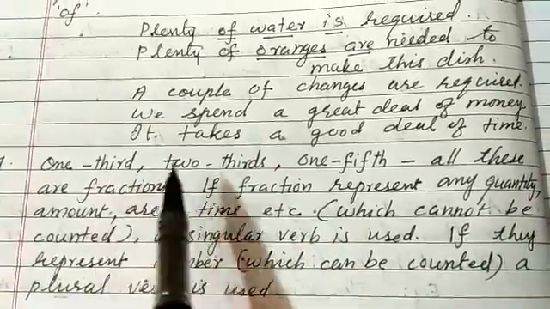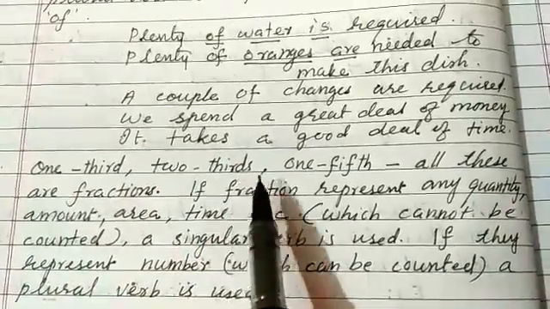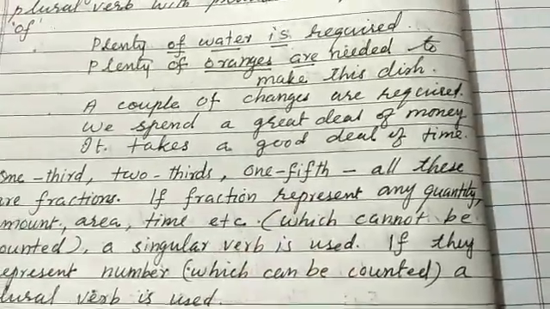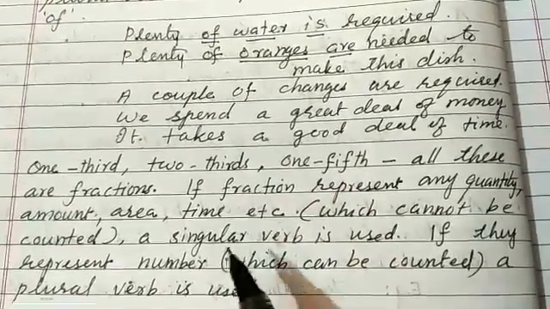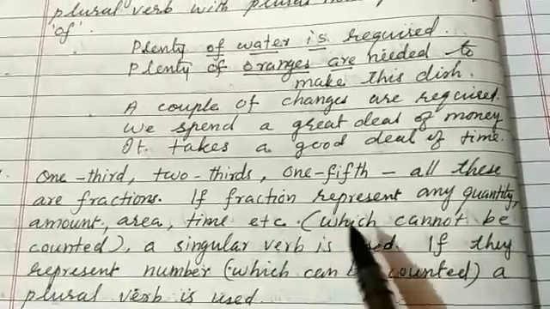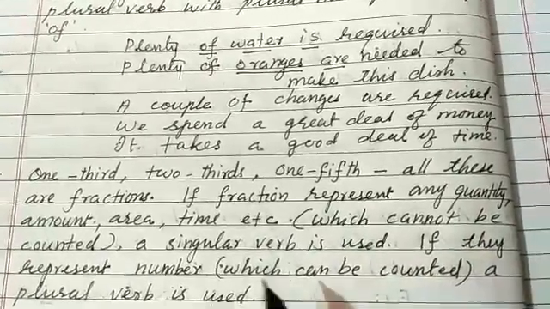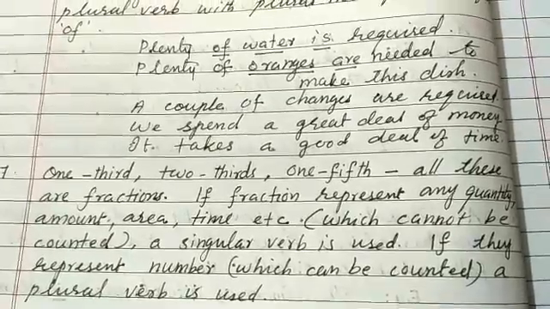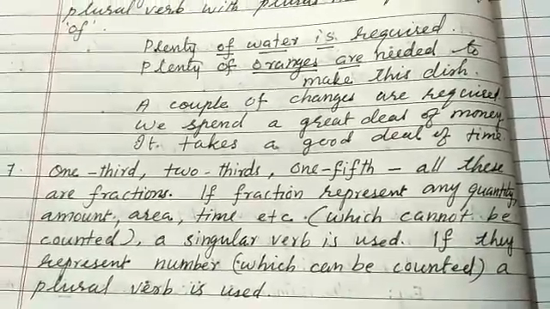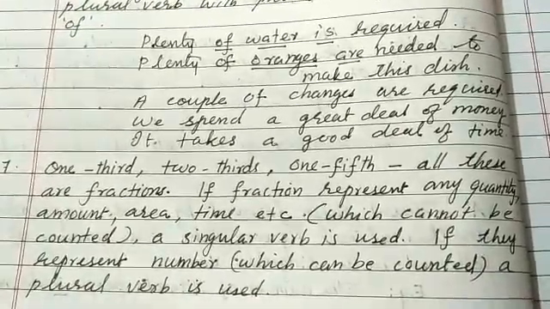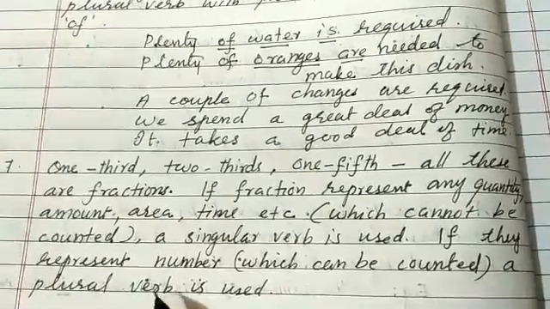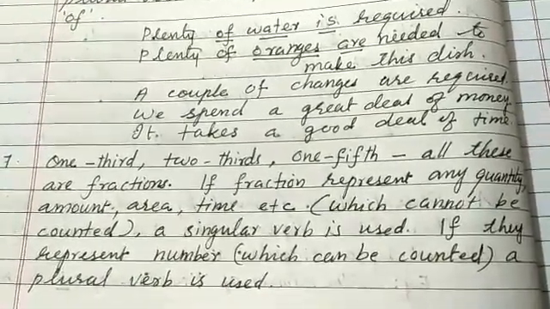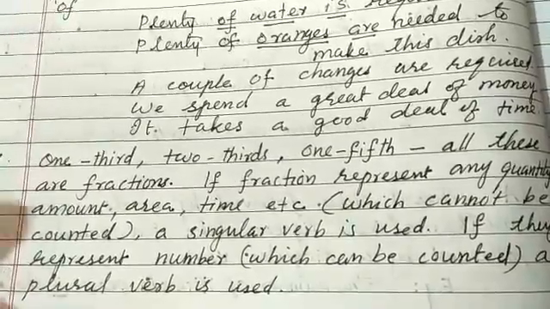Now the rule. 1/3, 2/3, 1/5, all these are fractions. If a fraction represents any quantity, amount, area, time and so on, which cannot be counted, a singular verb is used. If they represent numbers which can be counted, a plural verb is used.